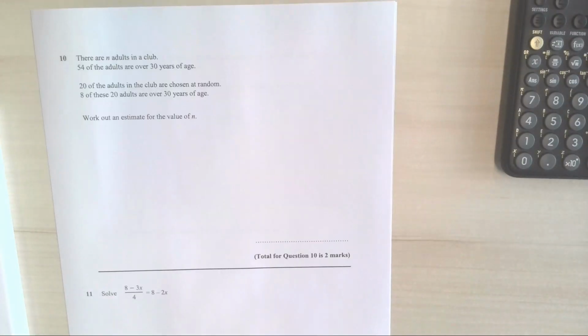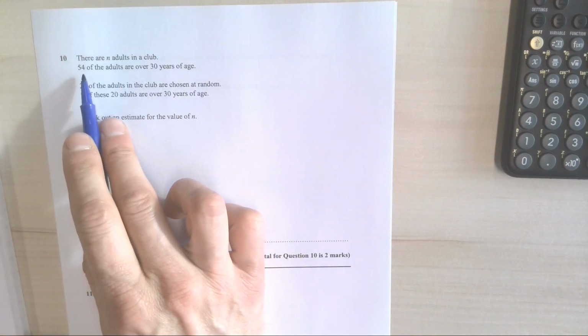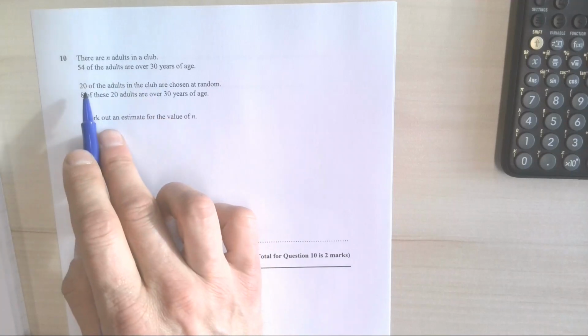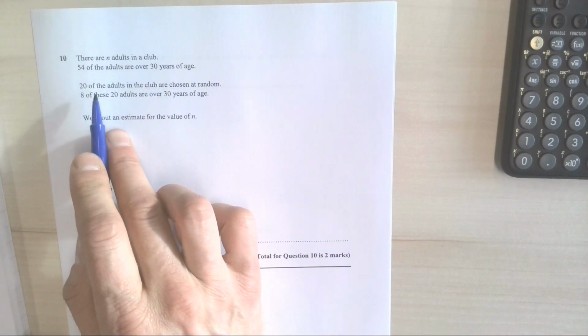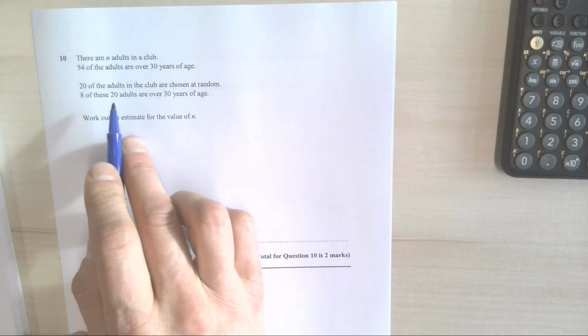Lovely. Number 10. It doesn't look like it, but it's actually a capture-recapture question. You've got n amount of adults in a club, 54 of them are over 30, and then 20 are picked at random. 8 of those 20 are over 30.